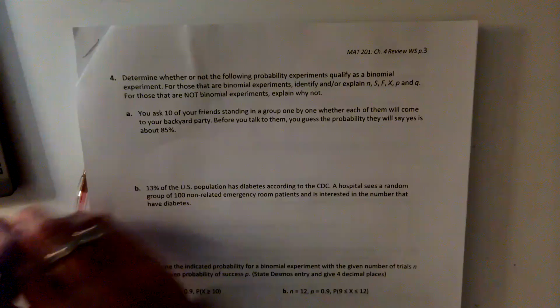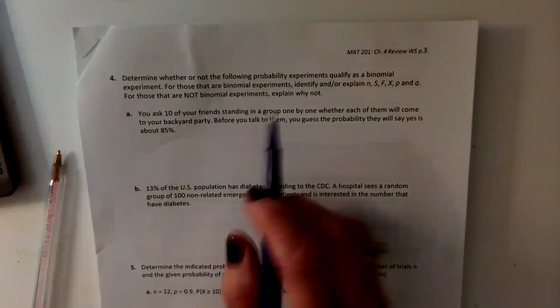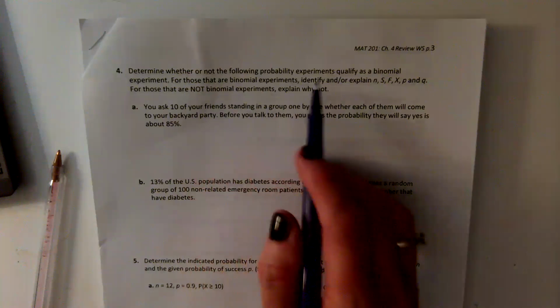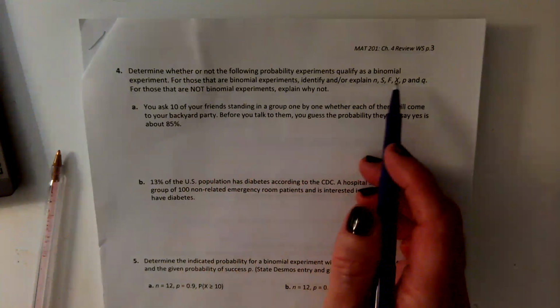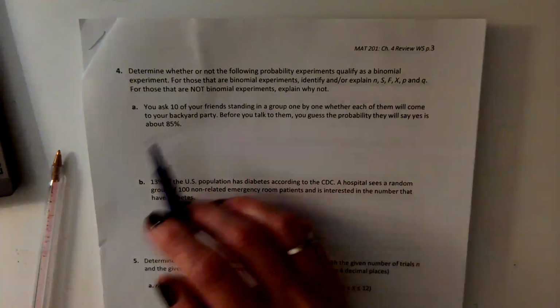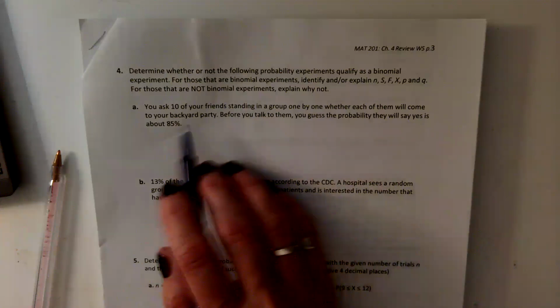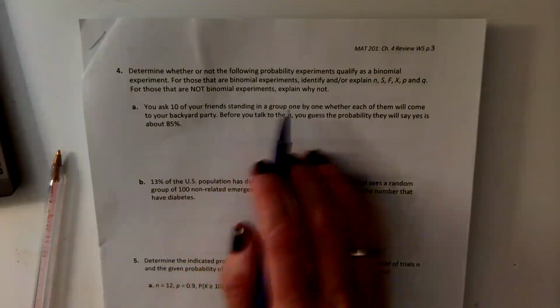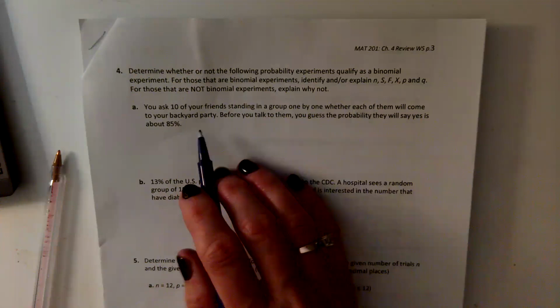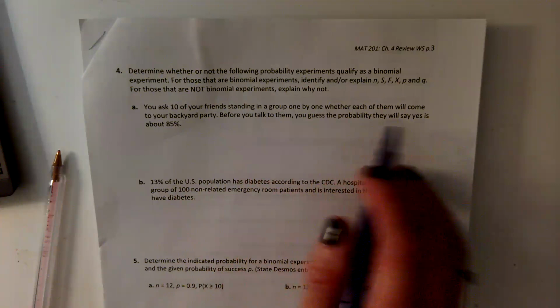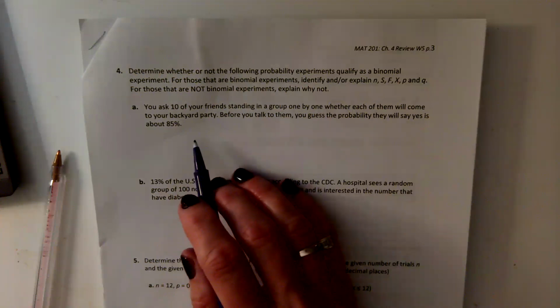Okay. So 4 says, determine whether or not the following probability experiments qualify as a binomial experiment. For those that are binomial experiments, identify and or explain N, X, P, and Q. For those that are not binomial experiments, explain why not. So it says you ask 10 of your friends standing in a group one by one whether each of them will come to your backyard party. Before you talk to them, you guess the probability they will say yes is about 85%. Okay.